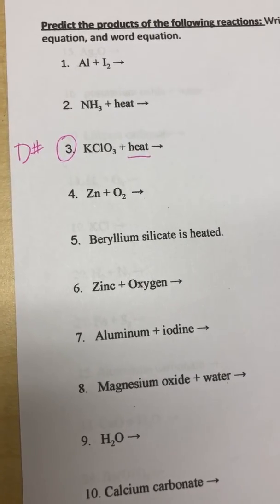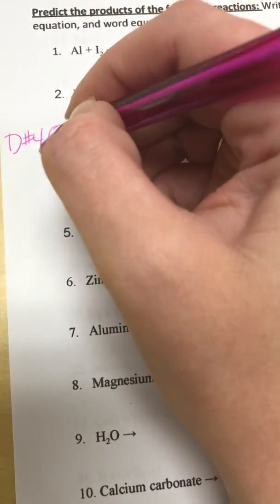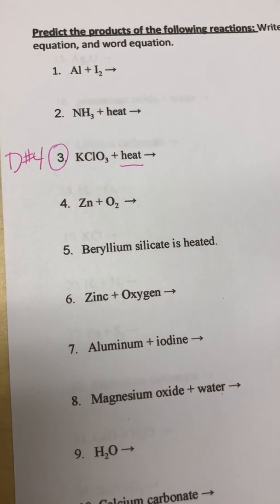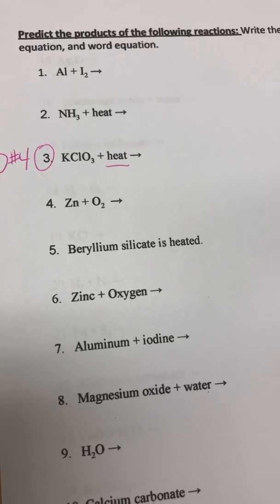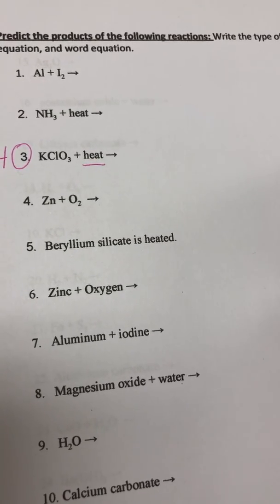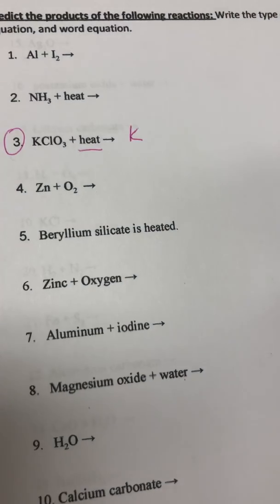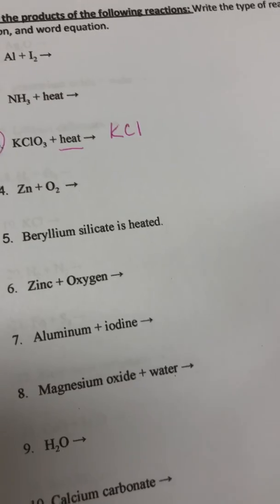And rule number 4 tells me metallic chlorates. So my metal is potassium, and I have a chlorate ion, decomposes into a metallic chloride and oxygen. So I know my metal is potassium, and the chloride just means that it is a chlorine ion.